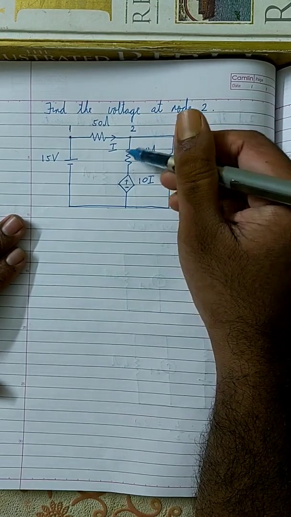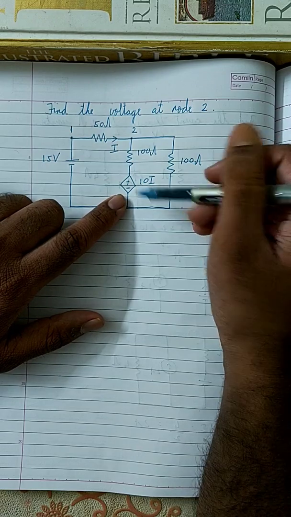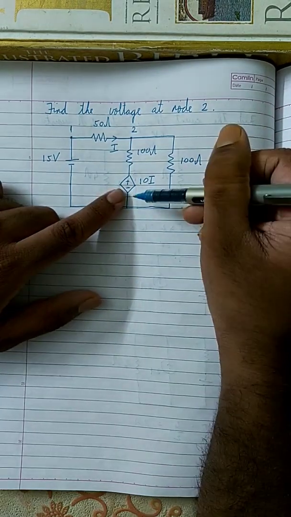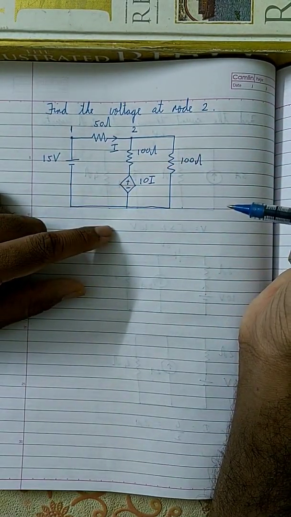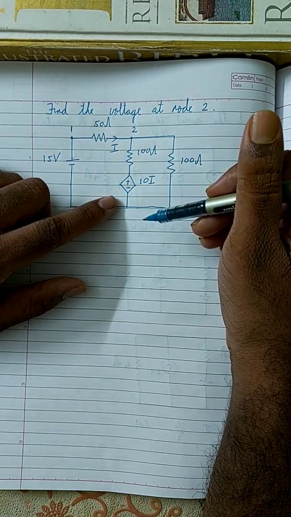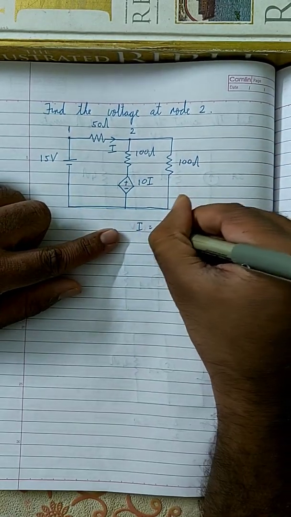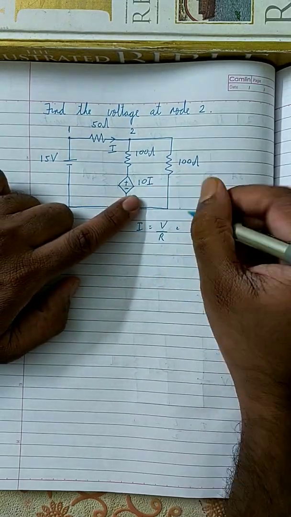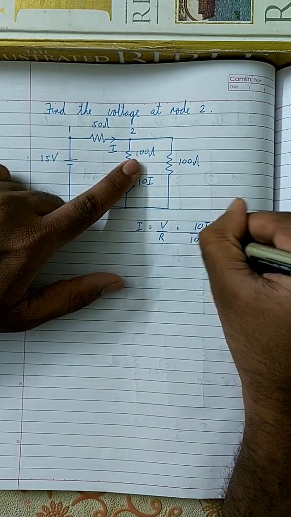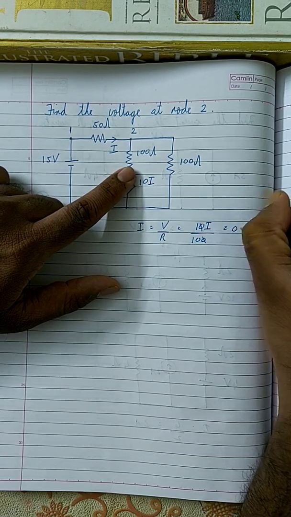What is this? This is a resistor in series with a voltage source, right? Even though this is dependent, you don't have to worry about whether it's dependent or not. You can simply assume this is a normal voltage source in series with a resistor. If I want to convert this voltage source with a series resistor into a current source with a parallel resistor, what should be the value of that current source? The current source is I equal to V by R, and V is 10I, R is 100 ohm, so this is basically I by 10, or 0.1I.